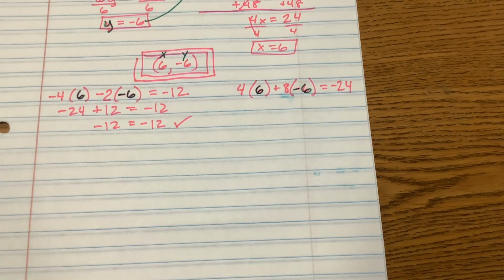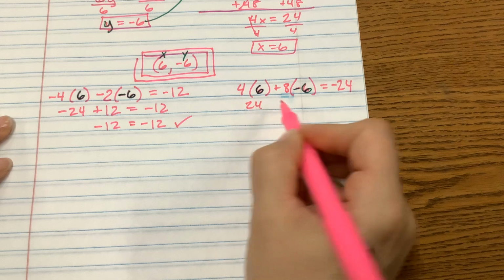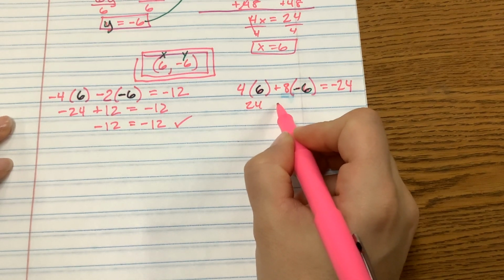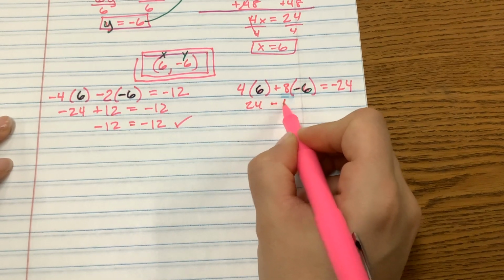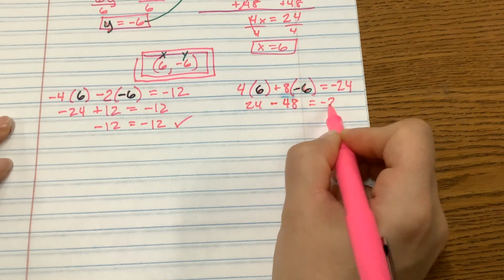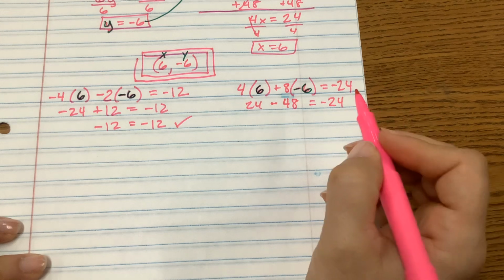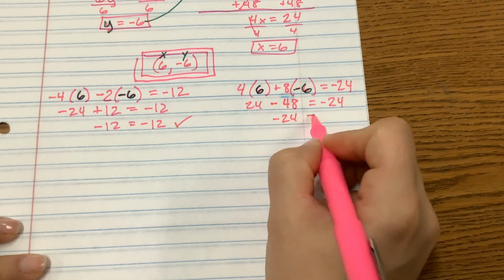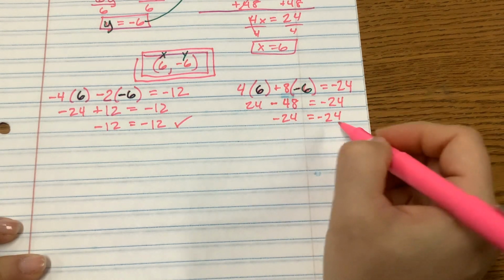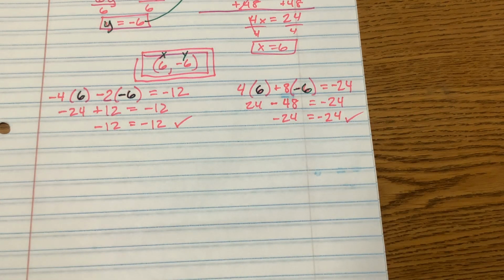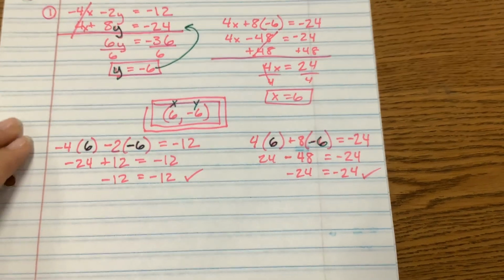What's 4 times 6? What's 8 times negative 6? Equals negative 24. Just bring it down. What's 24 minus 48? And does negative 24 equal negative 24? So we know that we did our whole thing correct.